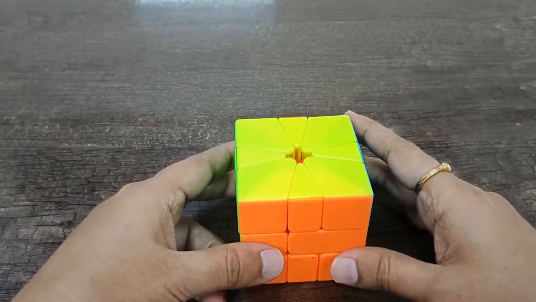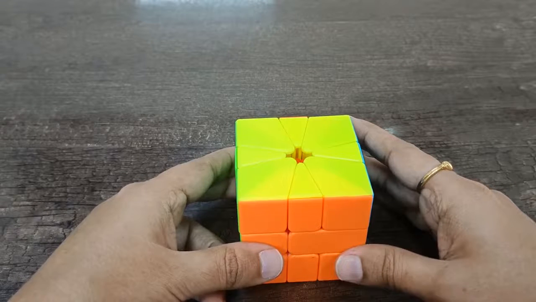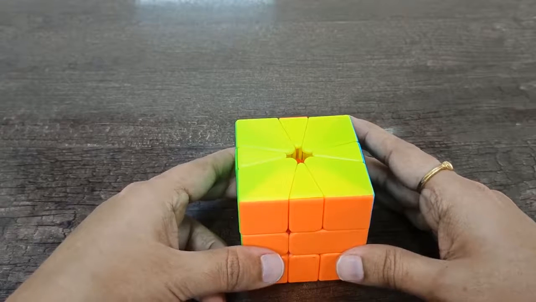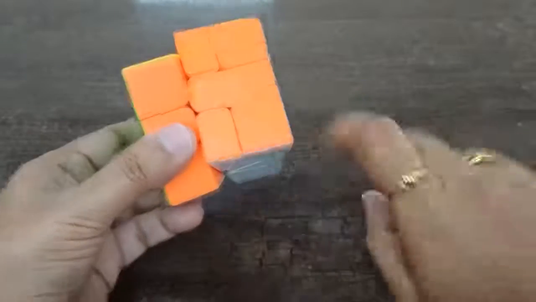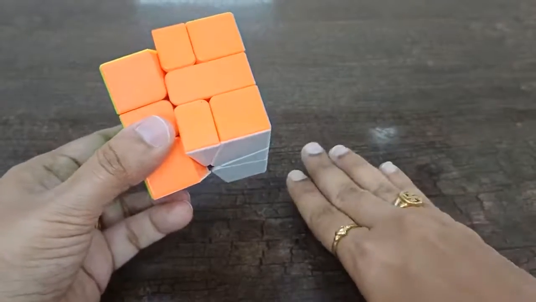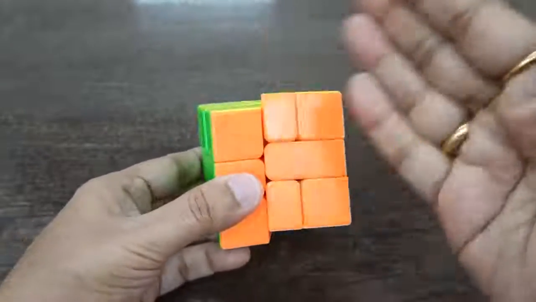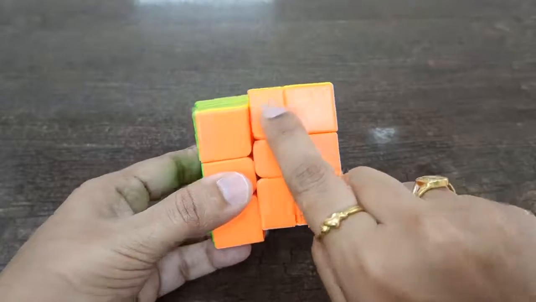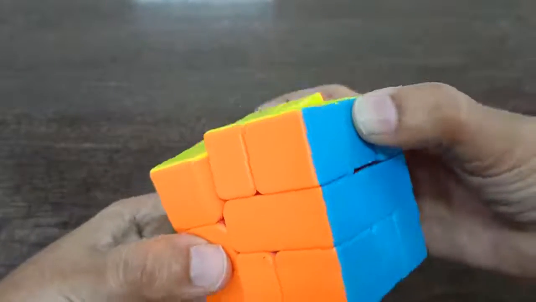Now if I say U D, first check for the line cut. So what did I say? U. Four times I said U. If this is the line cut, U goes to the left. So U. So this is the piece.